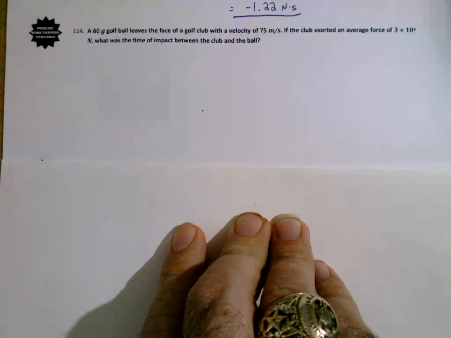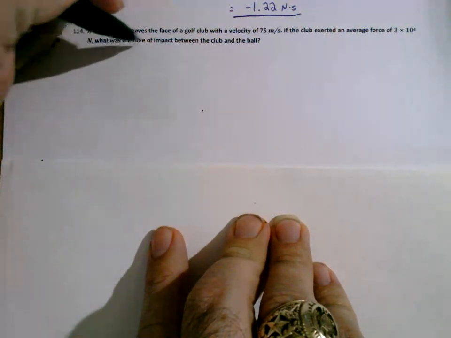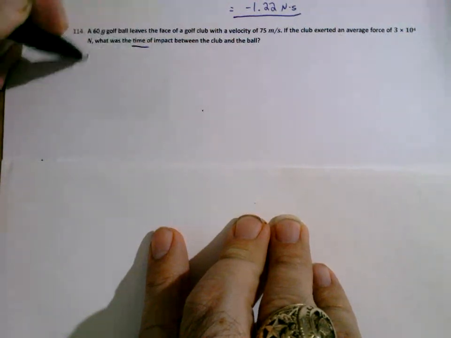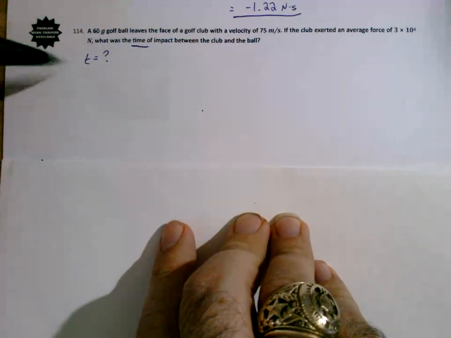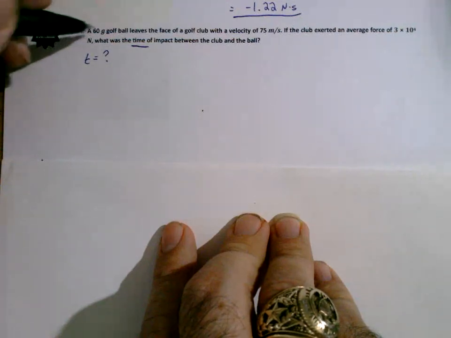Now, in order to do this problem, we have to do a couple of calculations. So, all right, let's start with this. In our laundry list, what is our ultimate question? What is the question asking us for? It's asking for time. So time is our unknown. Now, knowing that, let's start going through and identify the values that we do know right off the bat.